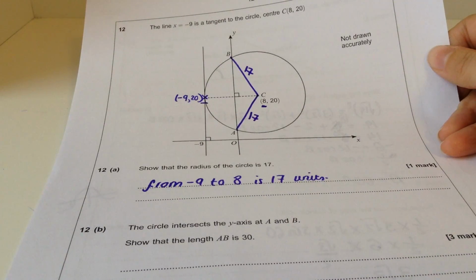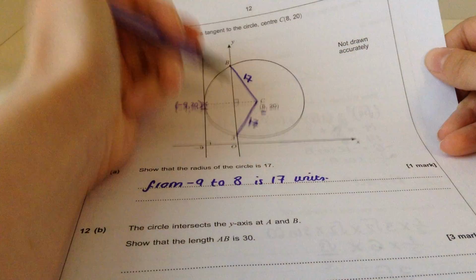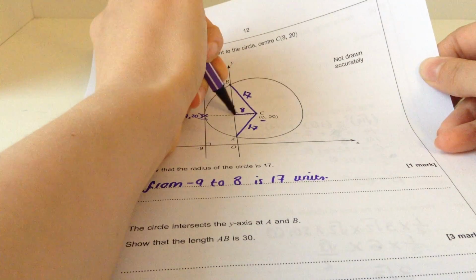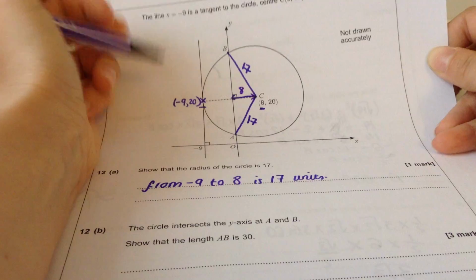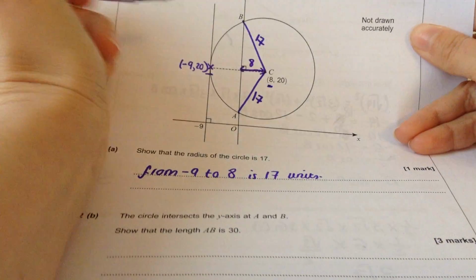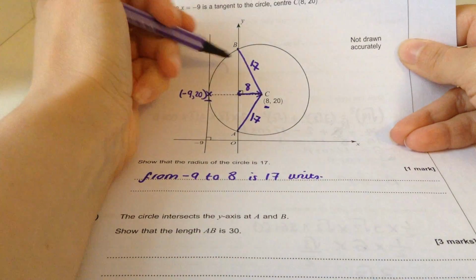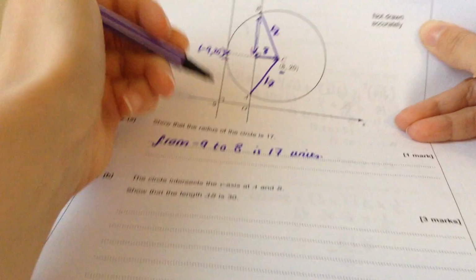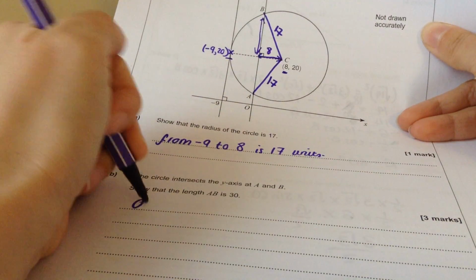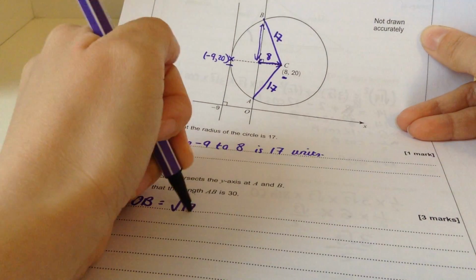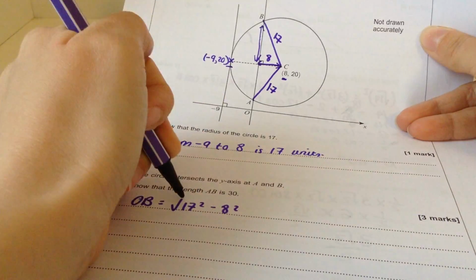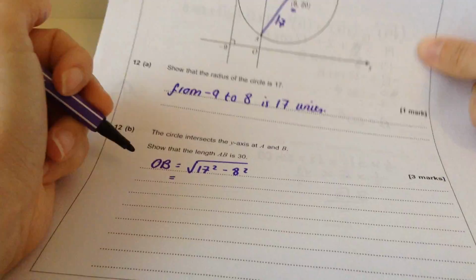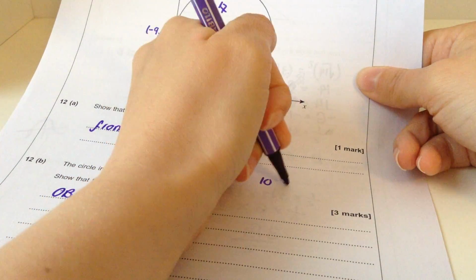Oh wait, I know. Oh, I hadn't realised. Yeah, that's the y-axis. Okay, so that length there is 8. Okay, so I could find that length there using Pythagoras. So O to B is going to equal the square root of 17 squared, take away 8 squared. Okay, 17 squared. That would be a challenge.